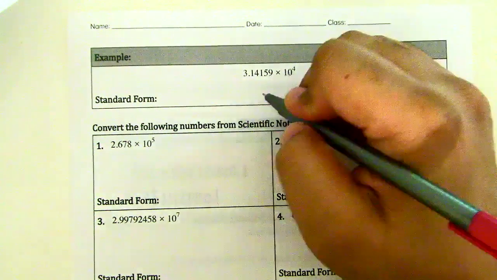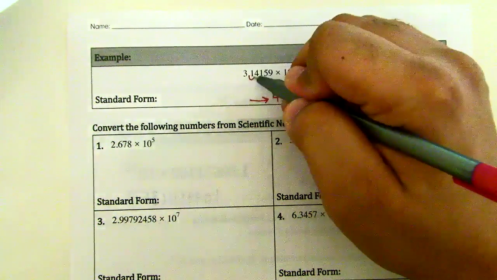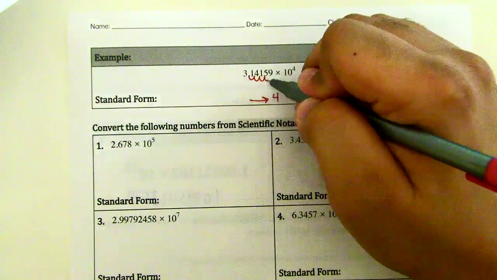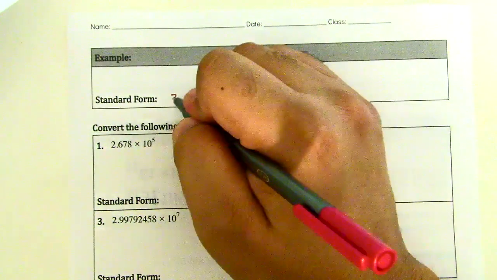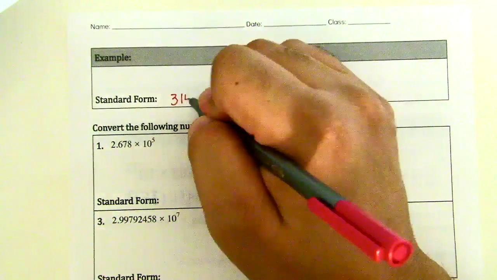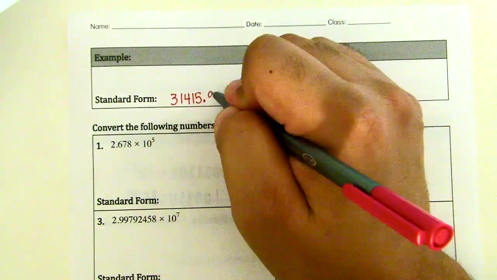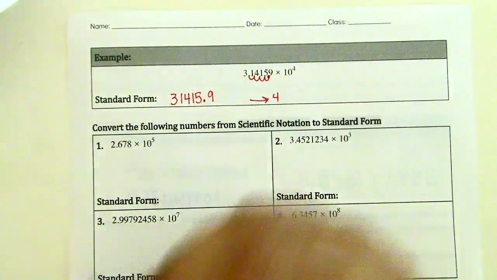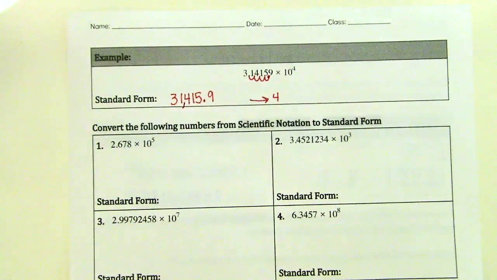Remember, this 4 tells me I need to move to the right 4 times. So my decimal point is here, 1, 2, 3, 4 times. So it's between the 5 and the 9. So my number is gonna be 31415.9, right? Again, let's see where my commas go. 1, 2, 3. So 31,415.9. In that case, I did not have to add any extra zeros, right? Some of these examples you will, some of them you will not.